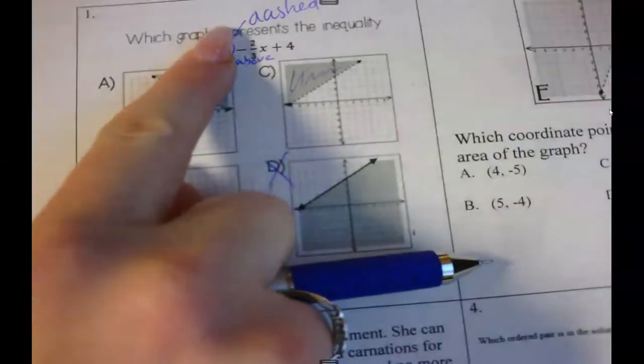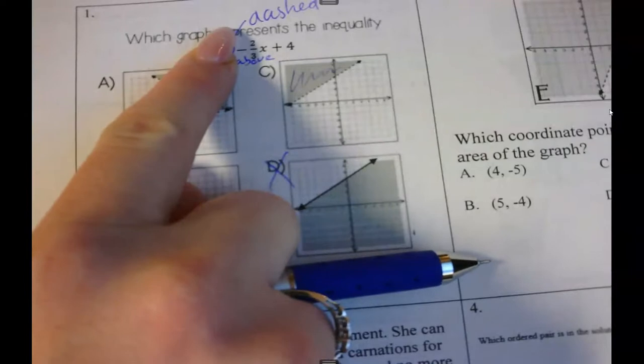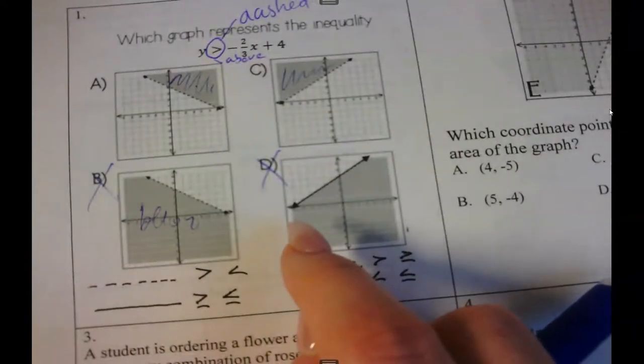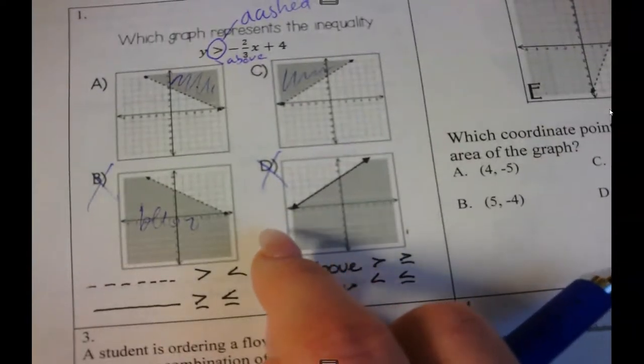My pen is dying. All right, now we have to figure out which one of these it is. So you can do two different things. One, we can put everything after that inequality symbol into our graphing calculator and see which one it matches, which is a really good idea, especially the calculator on the test.